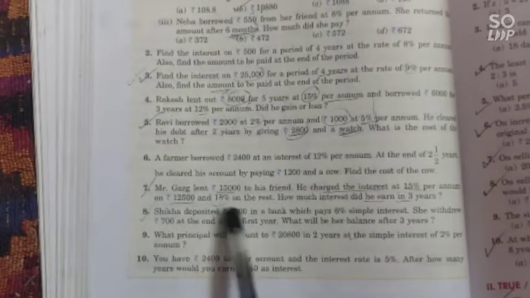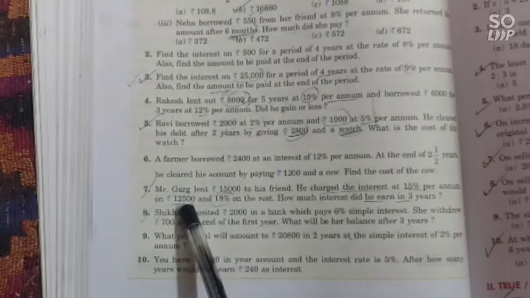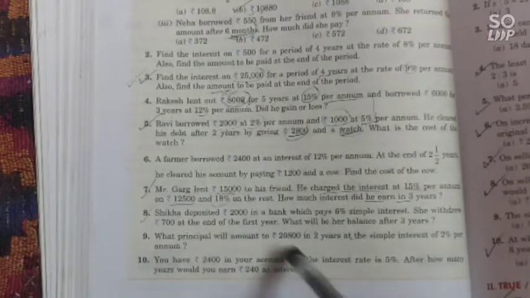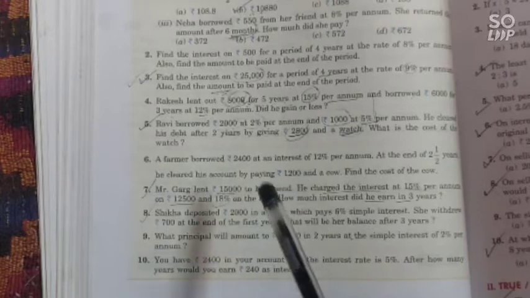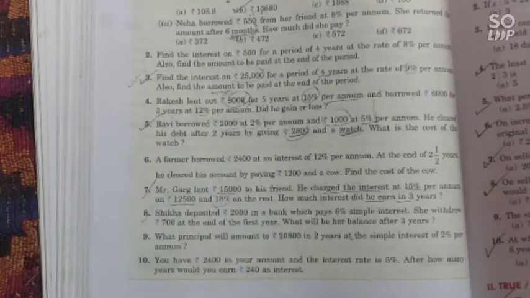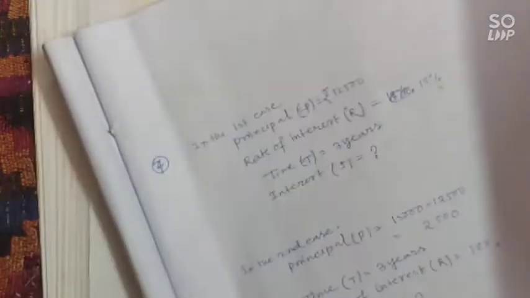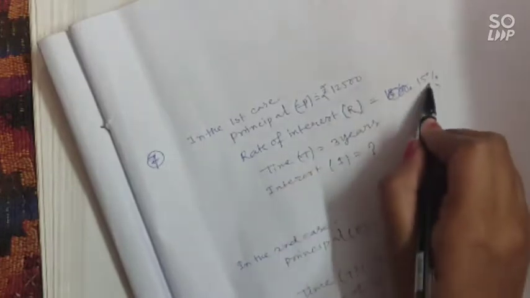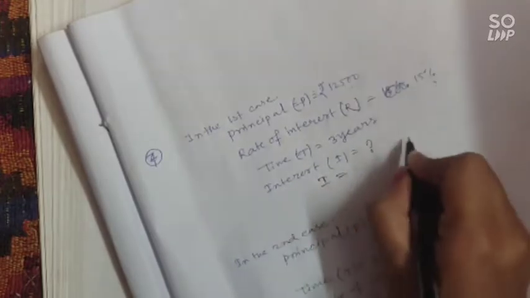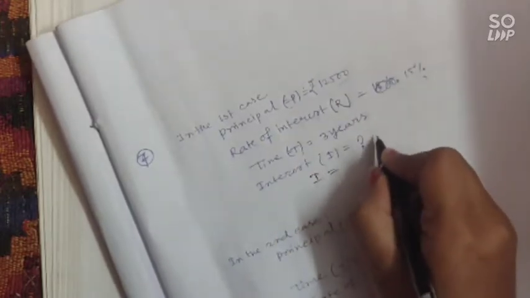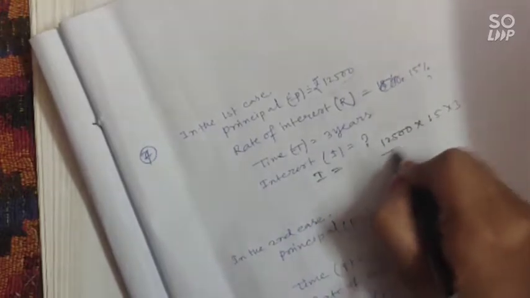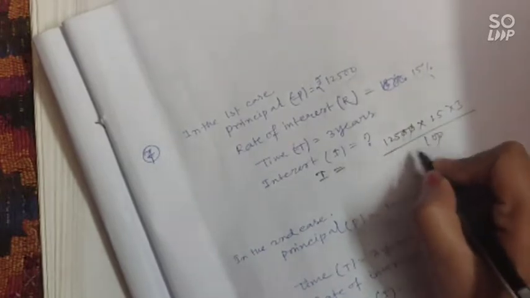So first of all, you have to find the interest for this amount for 3 years, and you have to find the interest on the remaining amount, at 18% interest. Okay, so in the first case, principal is this much, rate of interest 15%, time 3 years. You have to find the interest. Interest is PRT by 100. So the value of P is 12,500, 15, time is T, by 100. Zeros can be cancelled here.